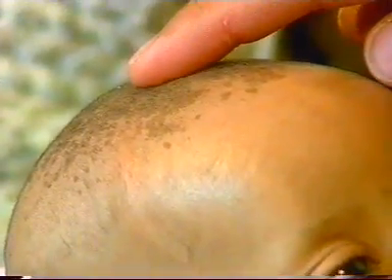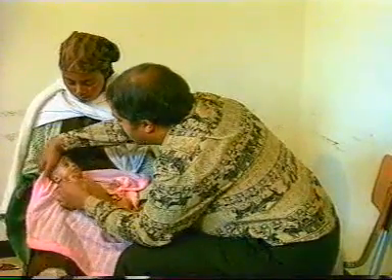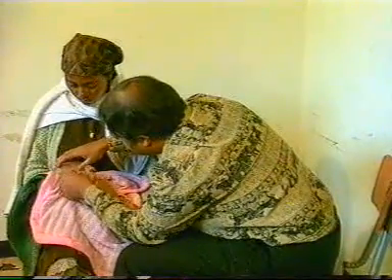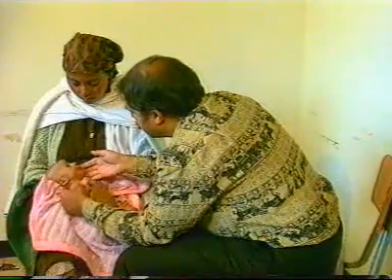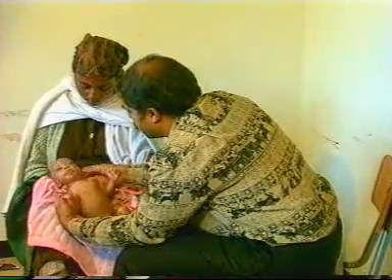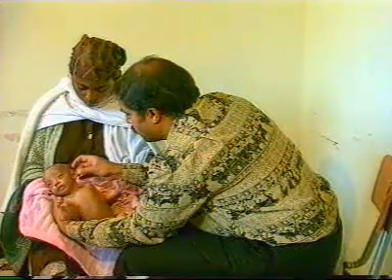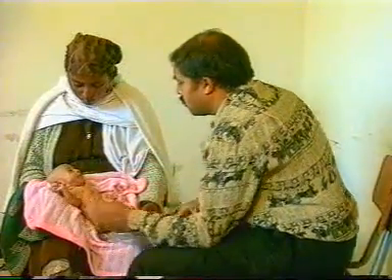Does Gemma have a bulging fontanel? Look for pus draining from the ear. There was no pus draining from either of Gemma's ears.